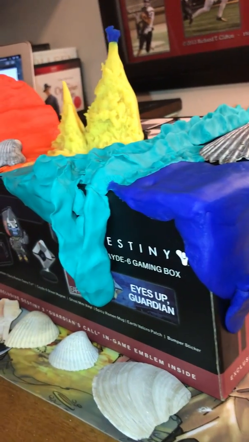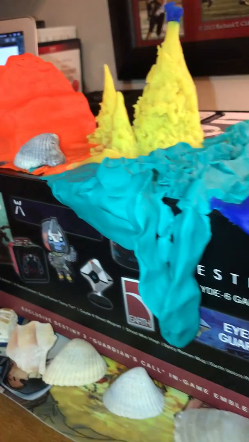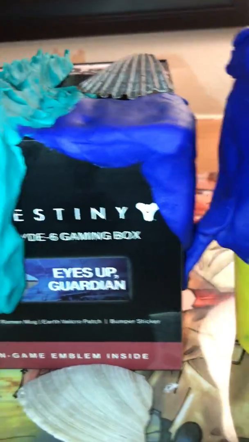Oceanography is super, super cool. So I made a diorama out of Play-Doh, as shown right here. And basically I'm just going to go through and explain what each of these sections is related to the ocean floor. So we're going to start with the orange piece.